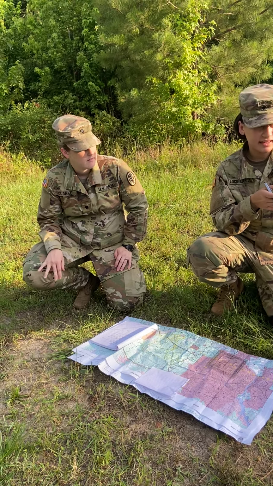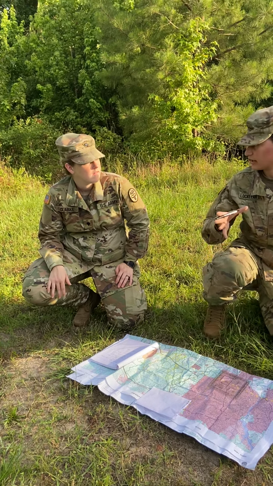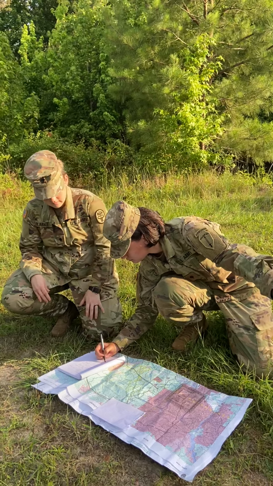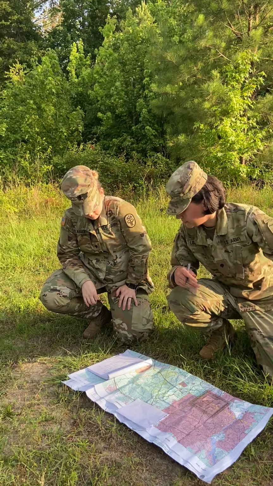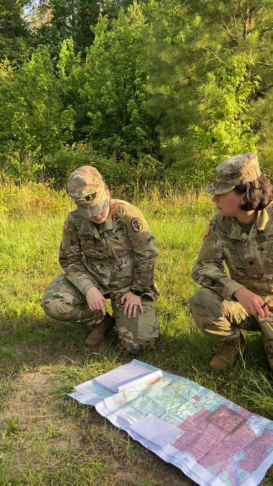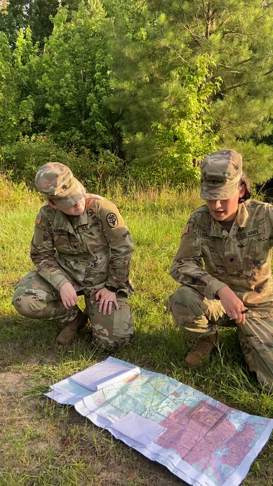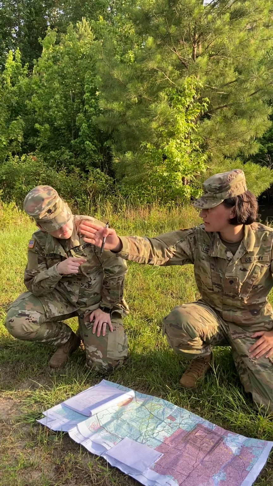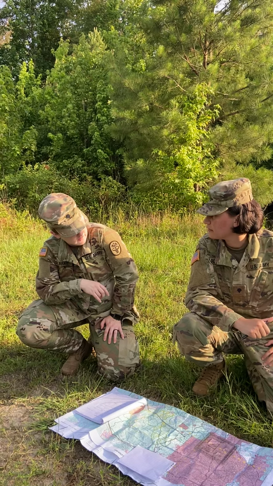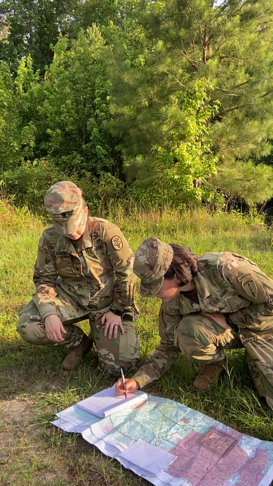Say that should be 280. All right, let's say 280 magnetic. So we have to convert it to grid. We'll convert it to grid after we get theirs. They say they're at 60. They can see it at 60 degrees. Are they at 60 grid or magnetic? They're at 60 grid.